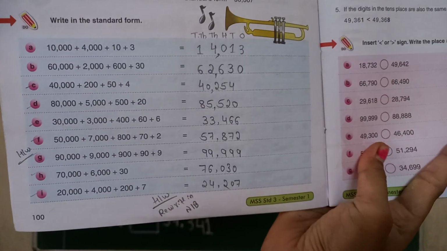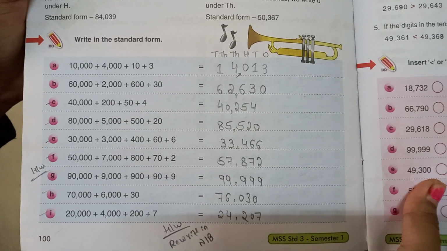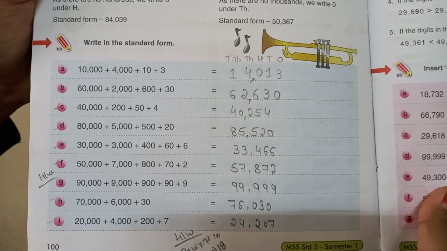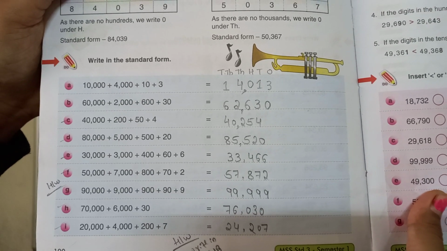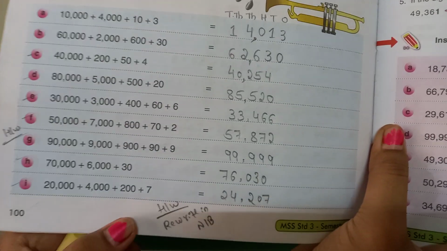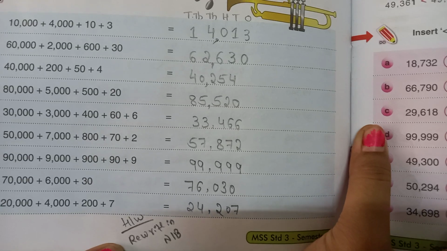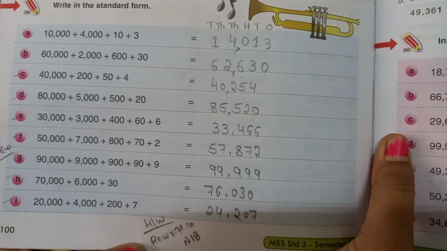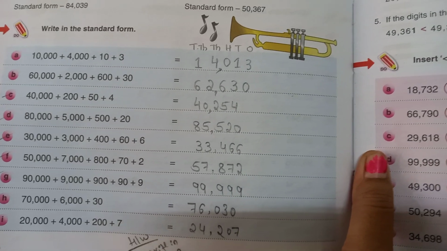So children, open your textbook and check your answers by observing my answers. If there is any mistake, you have to make a circle and write the correct answer. And I always told you to send me the complete homework. I told you to rewrite it in a notebook, but many of you have not written in the notebook. If not written, today you have to complete it and send it to me.